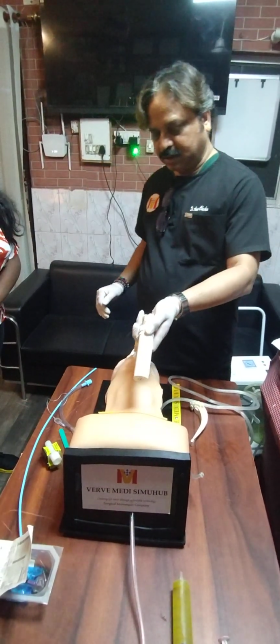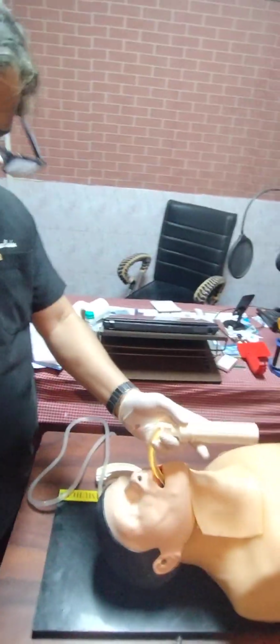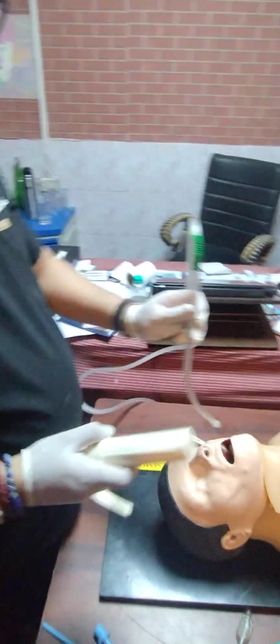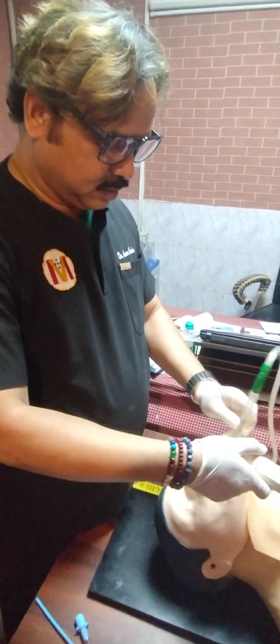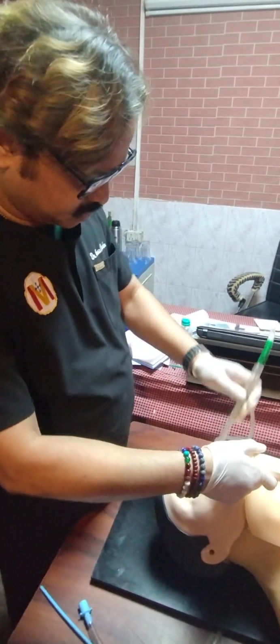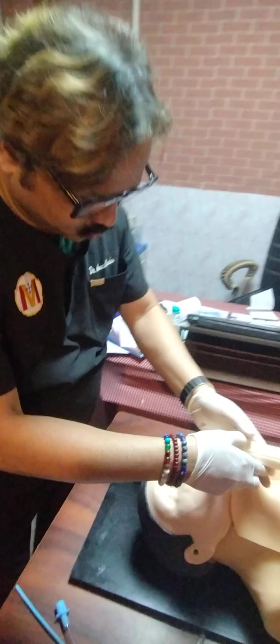I'll come to this side. So when I do this, first we will have to introduce the suction catheter. Okay. So now I don't see anything to suction. So now if I show you the inside view, on the side, properly, look.